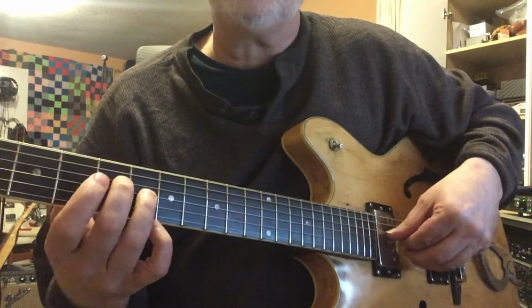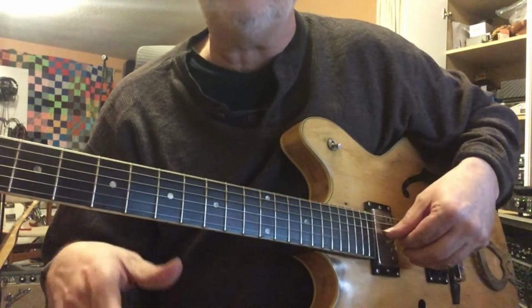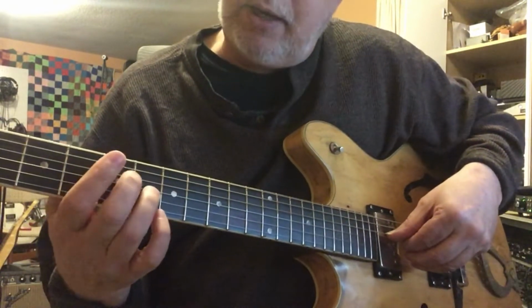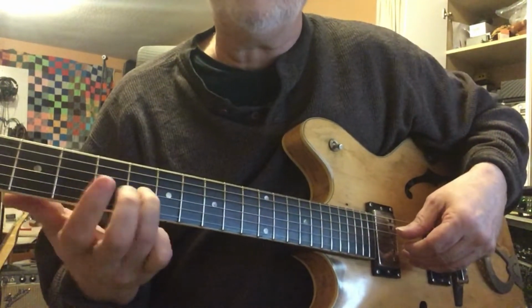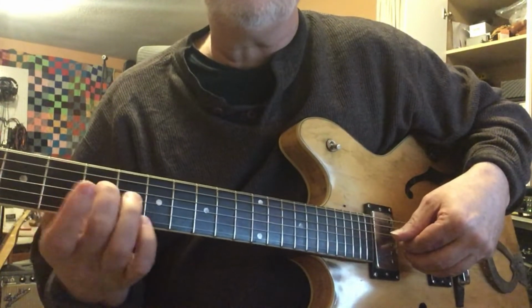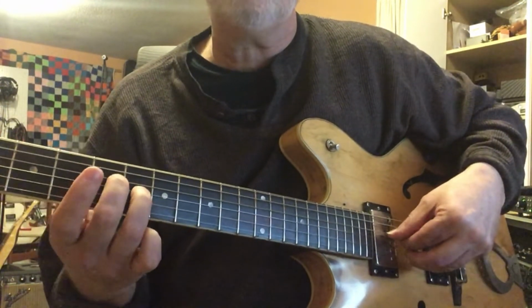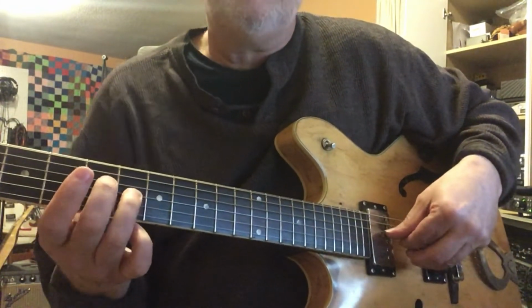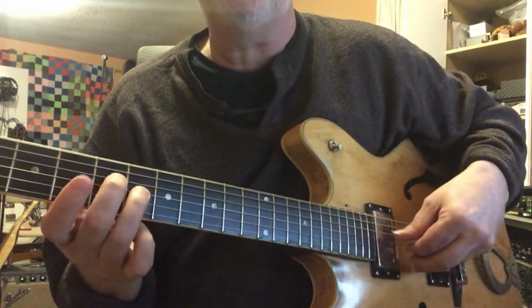So I said it was the seventh and the third that define the color or characteristic of the A chord, the A7. So here I can just play the C sharp, that's the major third, and the G natural. So in a 1-4-5, my one chord is really just this.